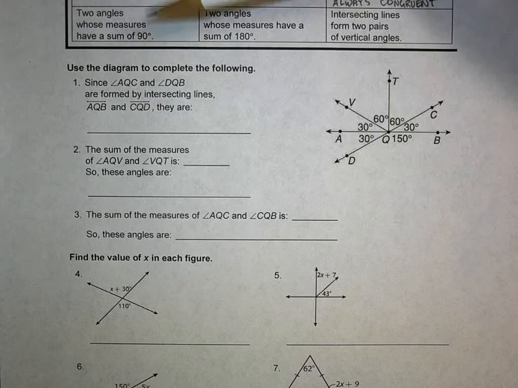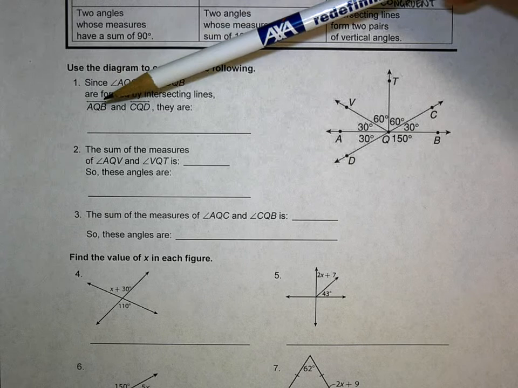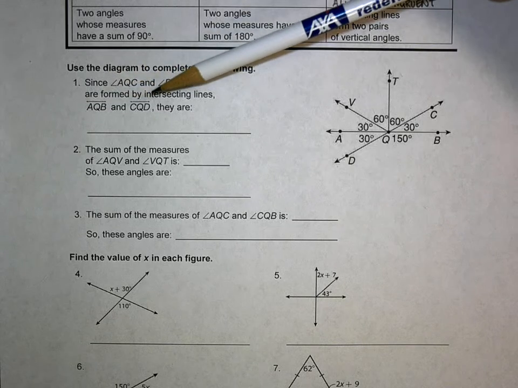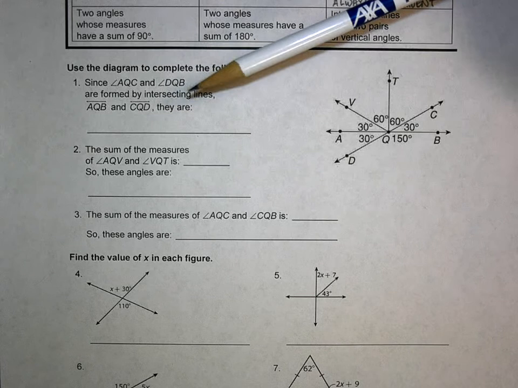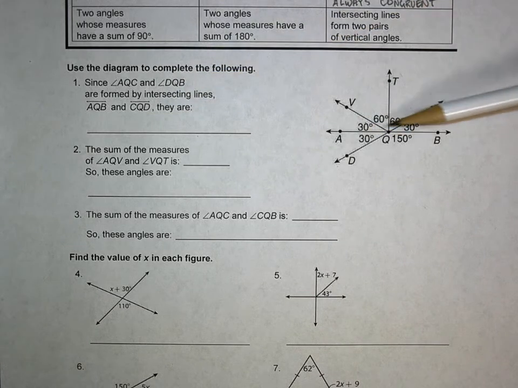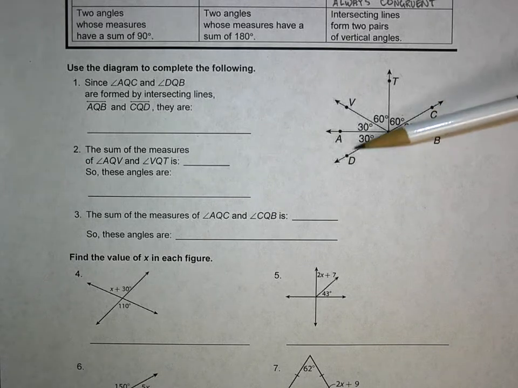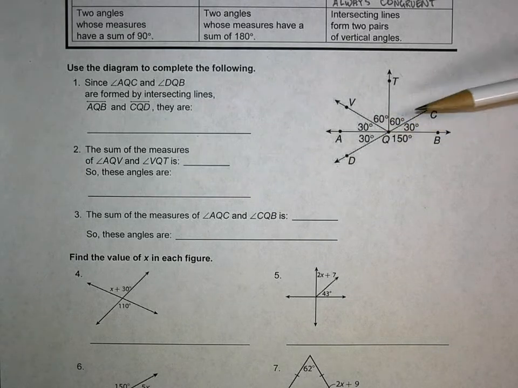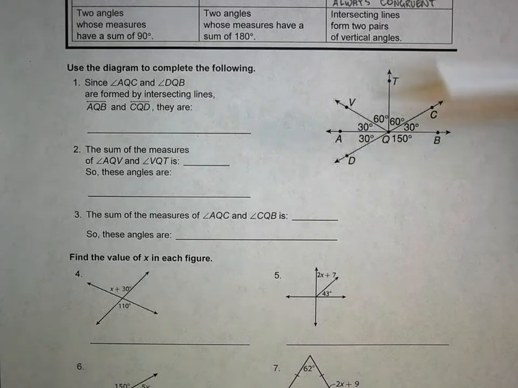So let's look at some problems. It says, since angle AQC and angle DQB are formed by intersecting lines AQB and CQD, so we've got AQC, that's a big one right there, and DQB. Now if you look at them, because they're formed that way, they are vertical angles.